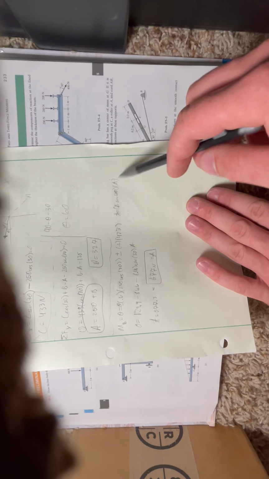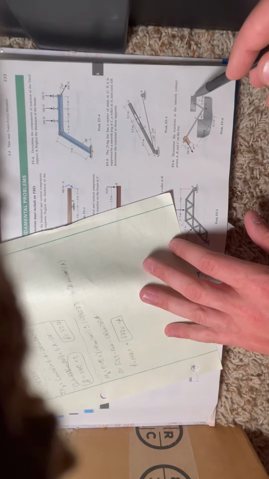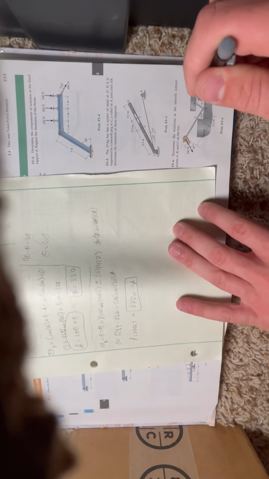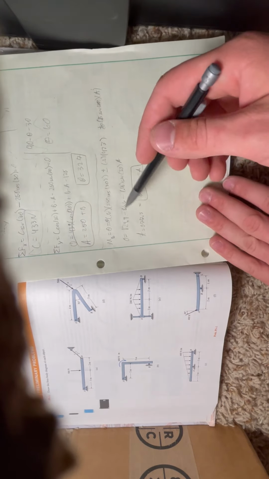Then that plus or minus 0.15, which is this right here, times the sine of 30, which is going to give us the perpendicular component for that reaction force. And that all sums up to 0.